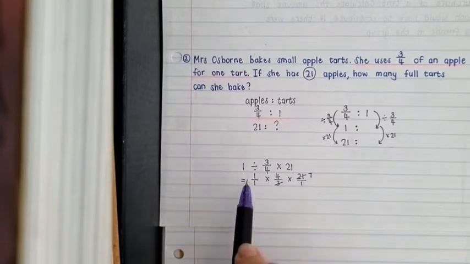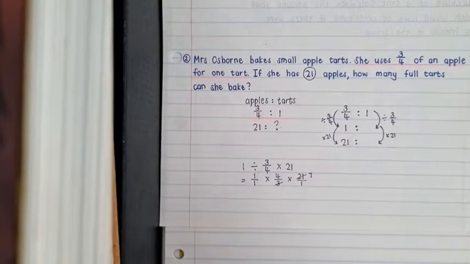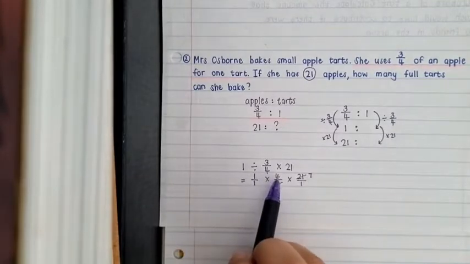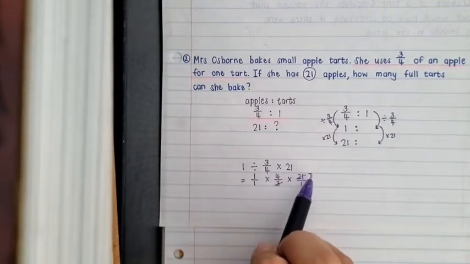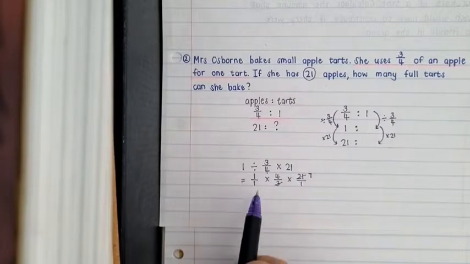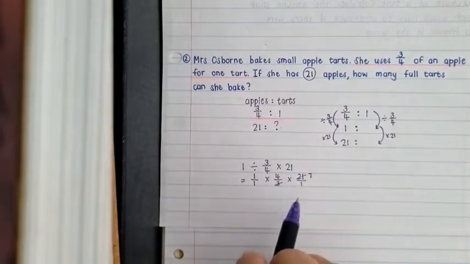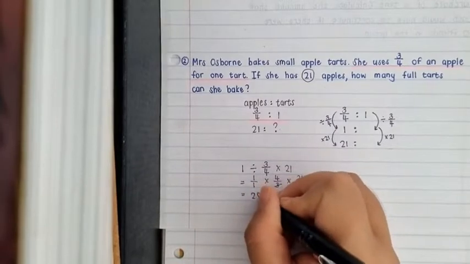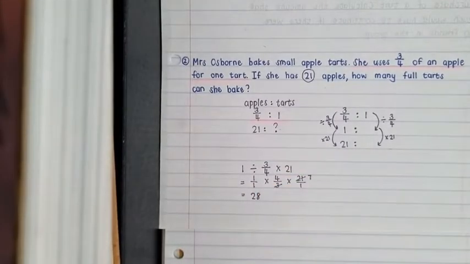So now what can I do here at the top? All of these numbers that are left, 1 times 4 is 4, and then 4 times 7 is 28. And at the bottom I just have 1, so that's going to be 28/1. So the answer there is going to be 28.